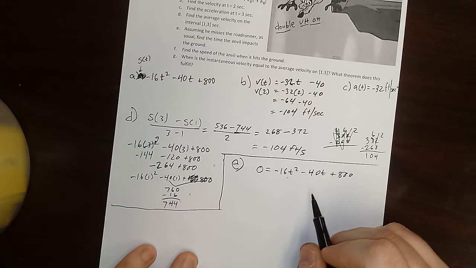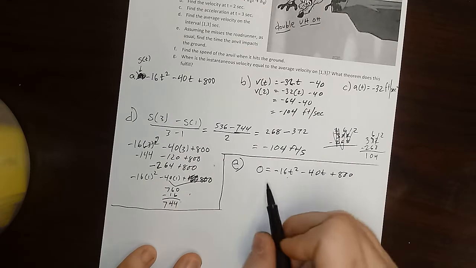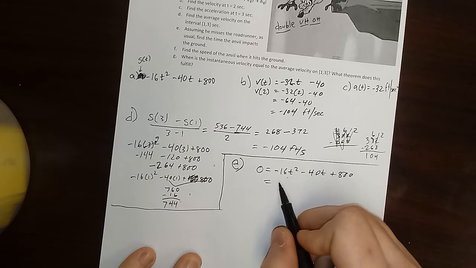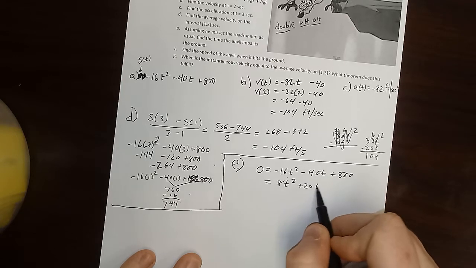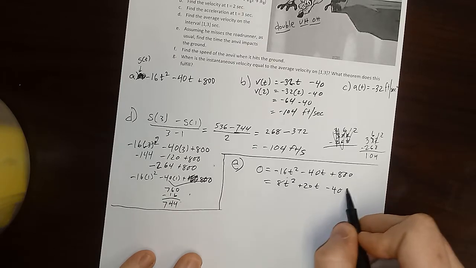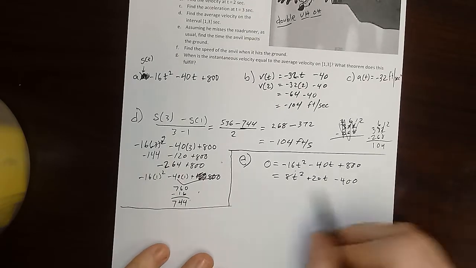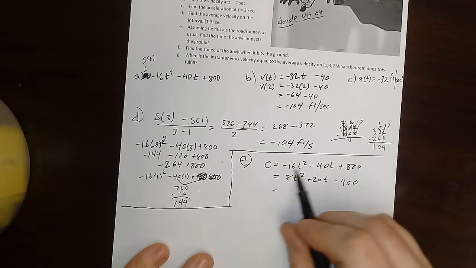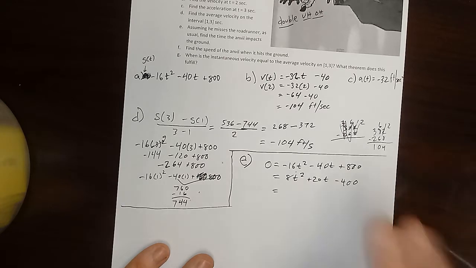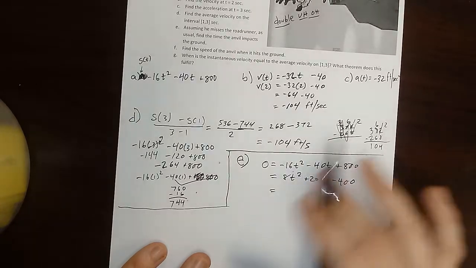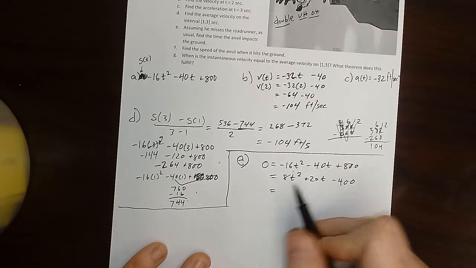If I do that, I'm going to divide everything by a negative 2 and get 8t squared plus 20t minus 400, divided by 4 more. I know I could have divided by something bigger here. Sometimes my brain takes a long time to think about it. So I can divide by 4 here. All right, my brain's able to do that right now.